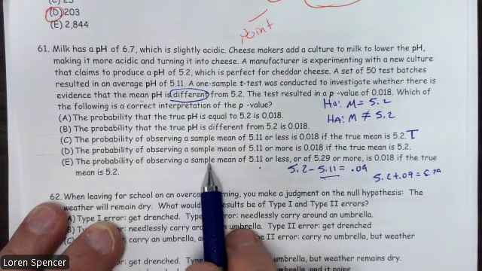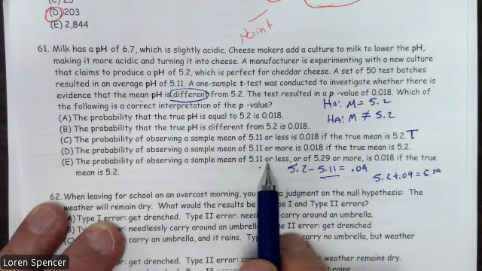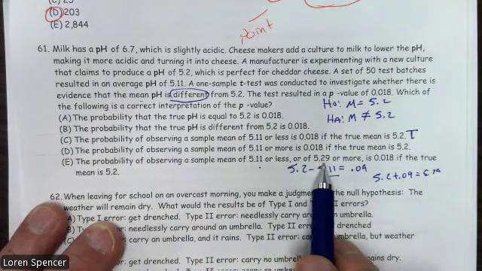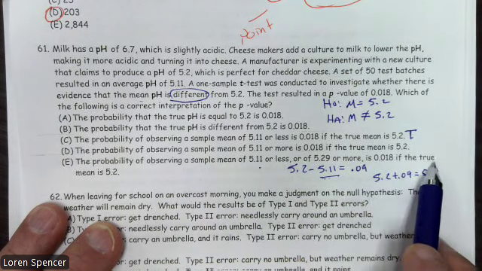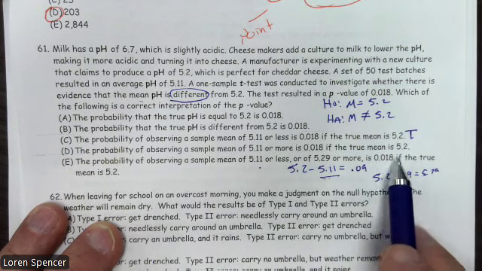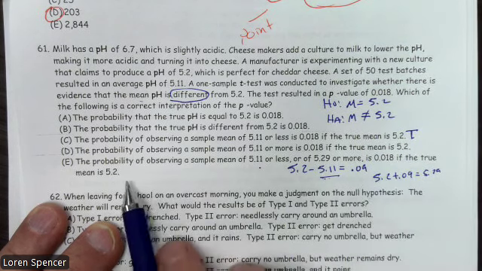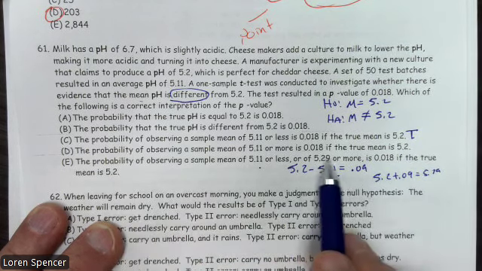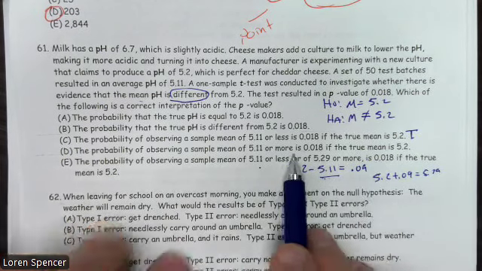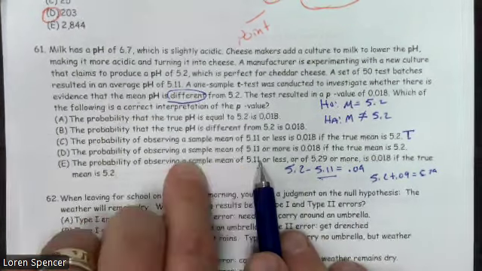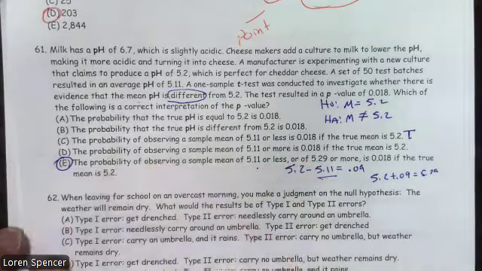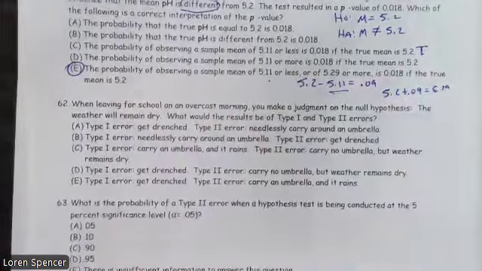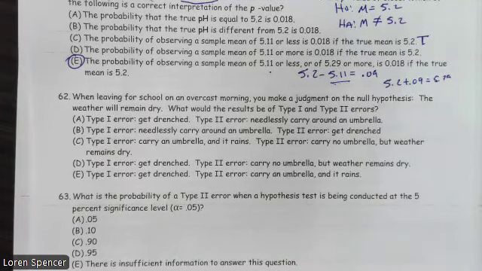So the probability of observing a sample mean of 5.11 or less or 5.29 or more is this if the true mean is 5.2. So given that the null is 5.2, there's a 0.018 probability that we'd have this or less or this or more. All right. So our answer choice for 61 is E because it's a two-sided test. So we have to consider both sides on the p-value.